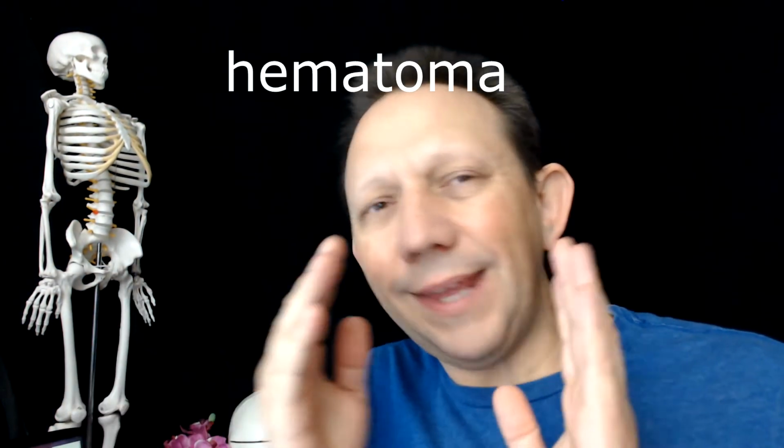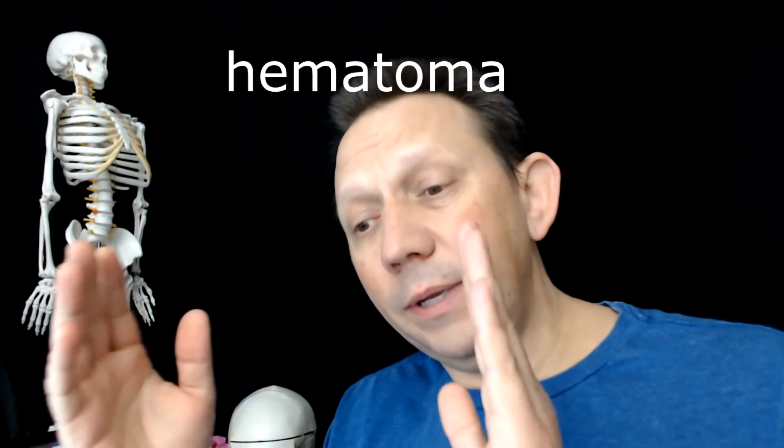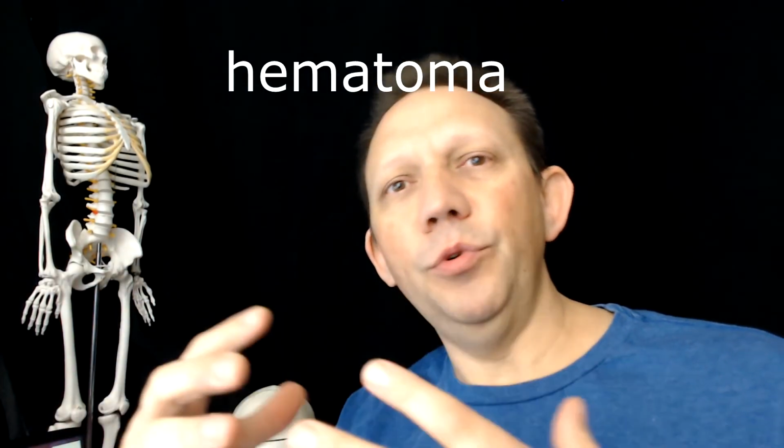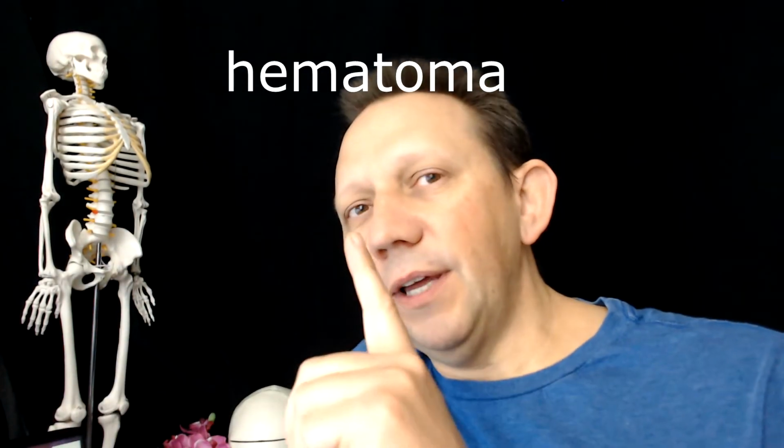So for example, hematoma. Hema means blood and toma means tumor. So it's like a bruise, like a swelling bruise. Now you can have an epidermal hematoma, which is on the skin, right? Or you can have a subdermal, which is under the skin, or you can have subdural or epidural, which is in the brain. Those are medical emergencies. We have to know how to say those.